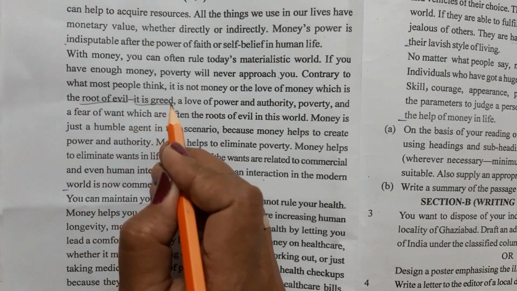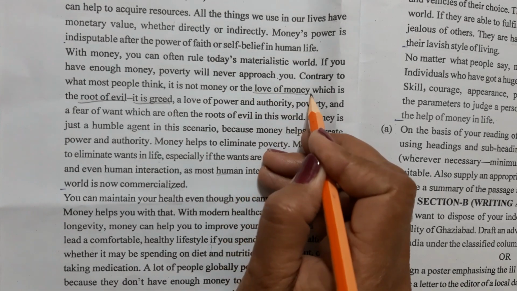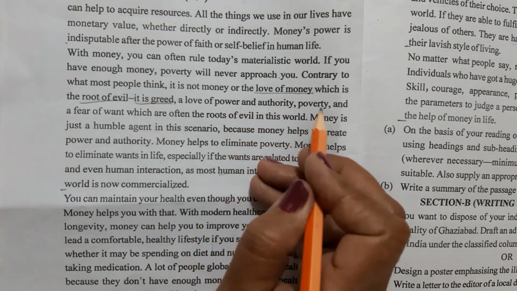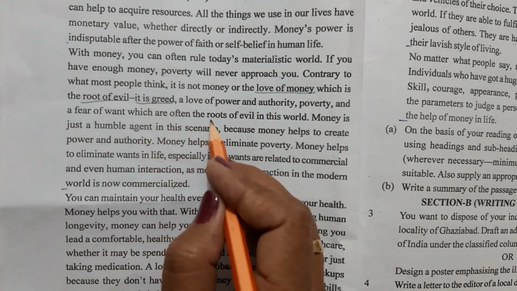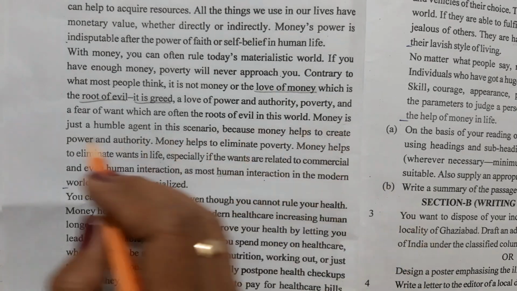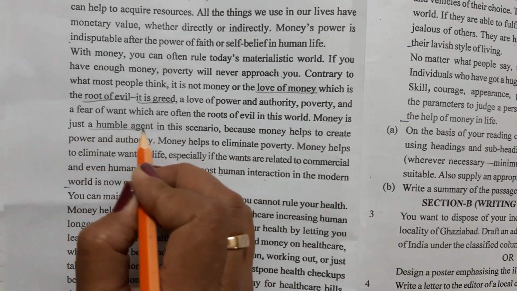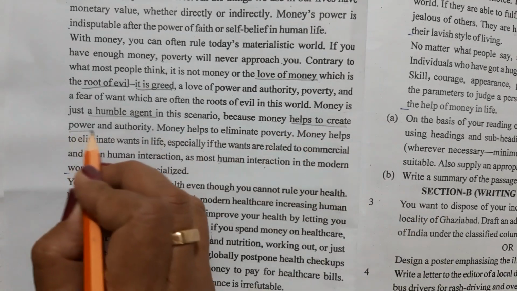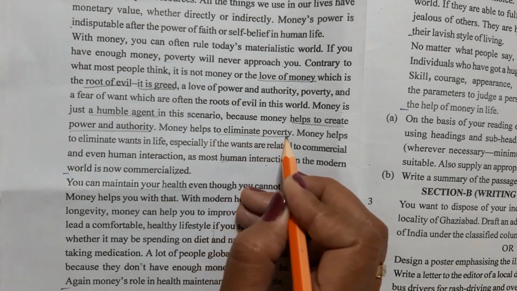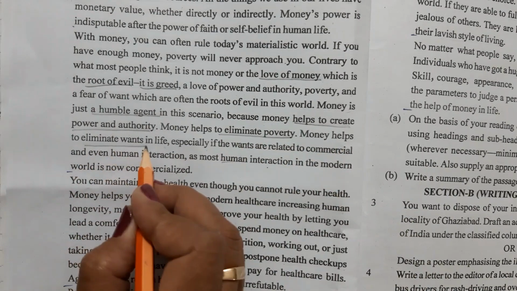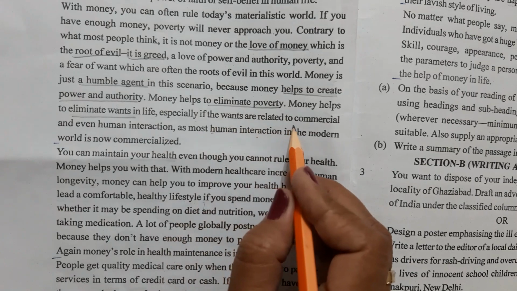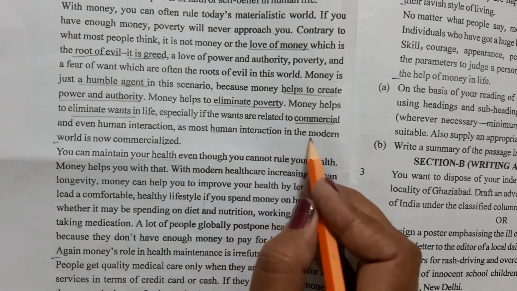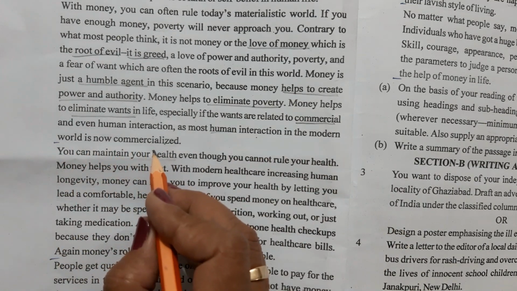It is greed. Love of money is not the root of evil, but it is greed, a love of power and authority, poverty, and a fear of want, which are often the roots of evil in this world. Money is just a humble agent in this scenario because money helps to create power and authority. It helps to eliminate poverty. It helps to eliminate wants, especially if the wants are related to commercial and even human interaction, as most human interaction in the modern world is now commercialized.